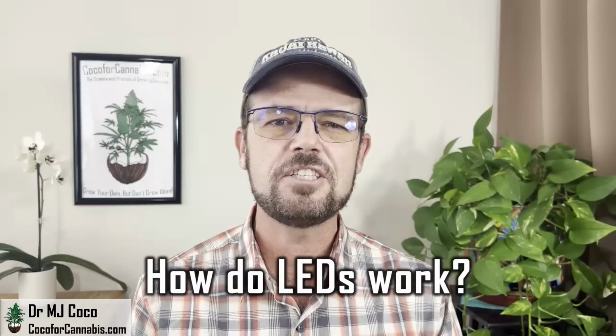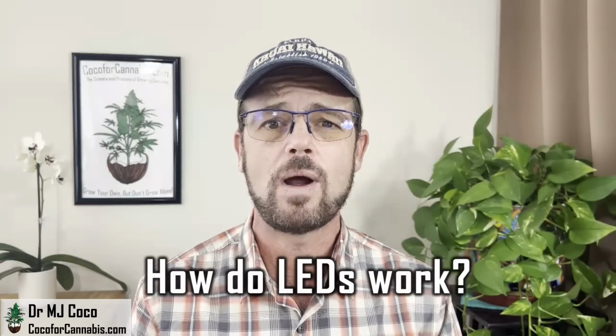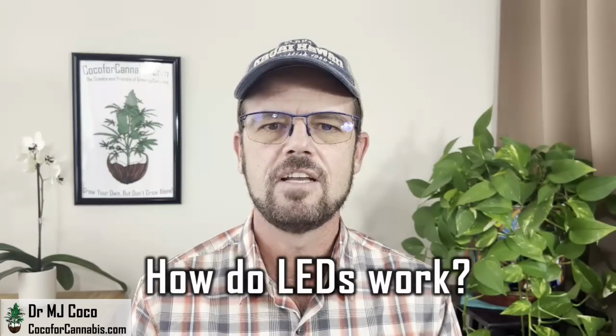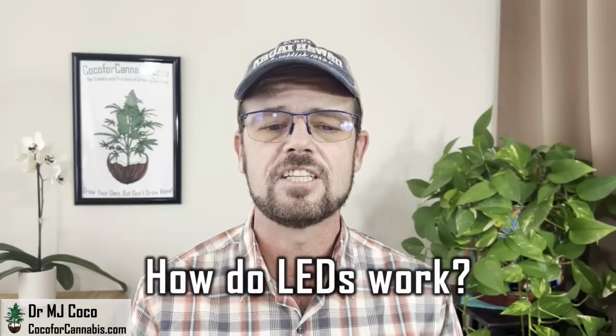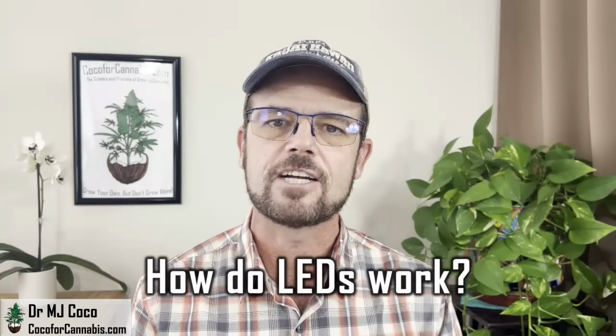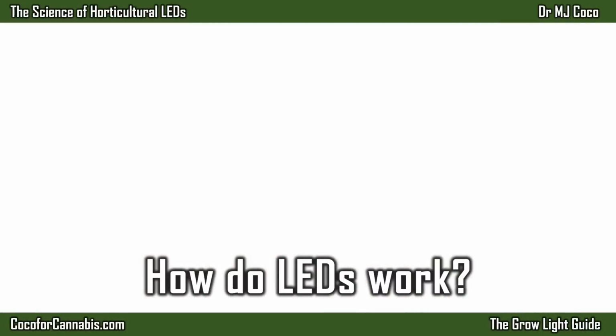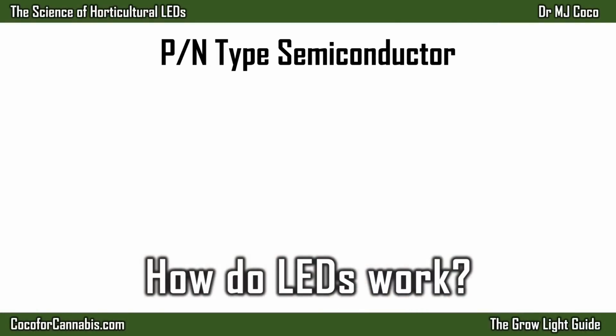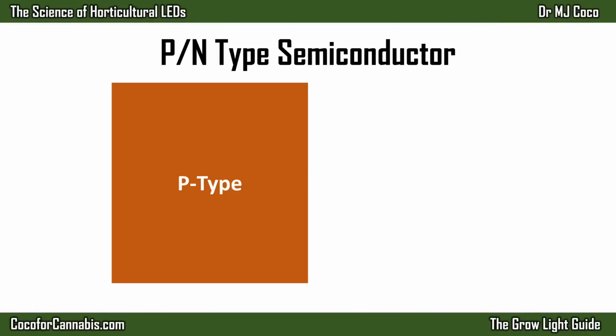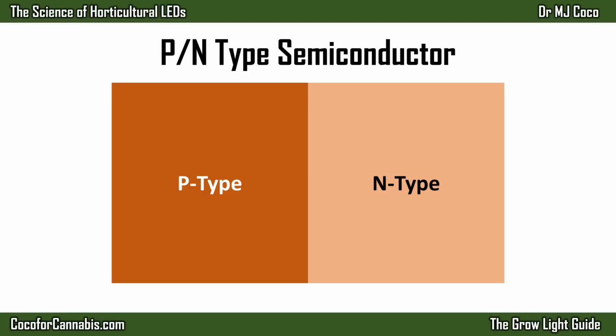A semiconductor is just material that doesn't conduct electricity well, but is somewhat conductive. There are natural semiconductors, but for LEDs, they use manufactured materials. LEDs use PN-type semiconductors. They have P-type material fused with N-type material. Light is created as electrons cross the PN junction. Both P and N-type material are made with a non-conductive base material, usually gallium arsenide.